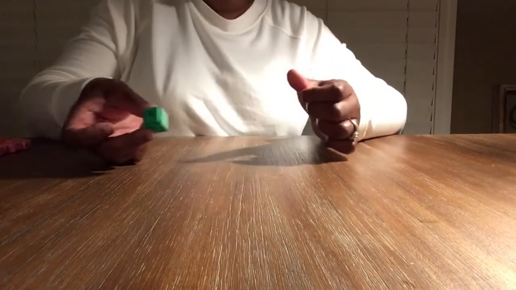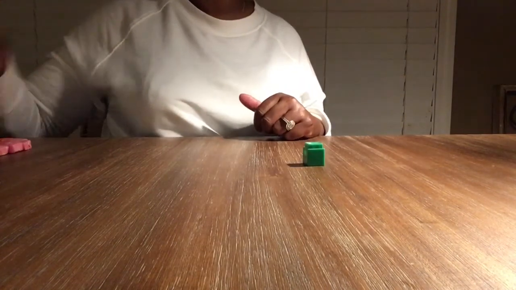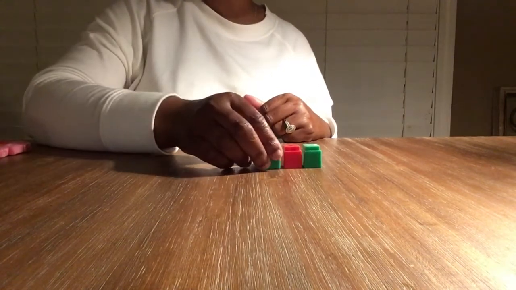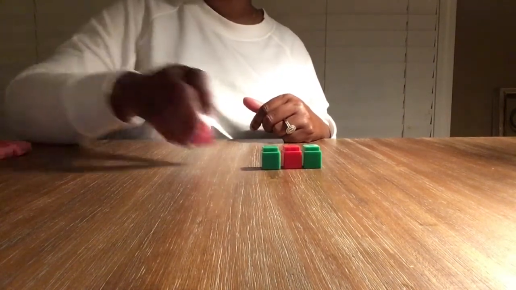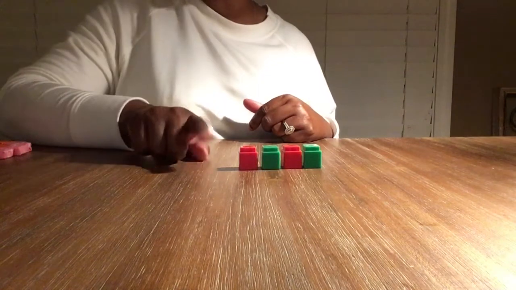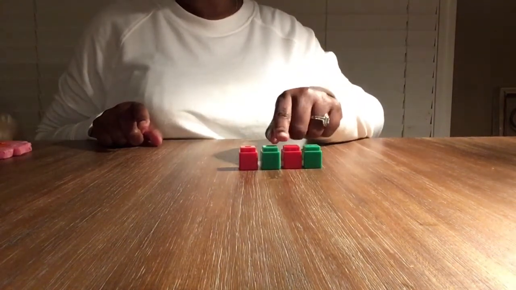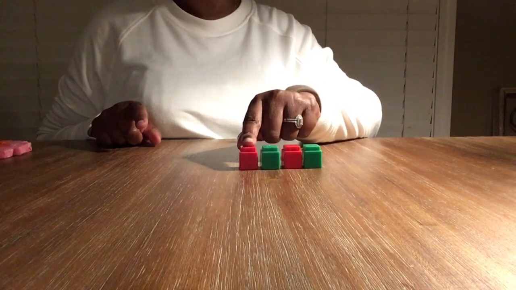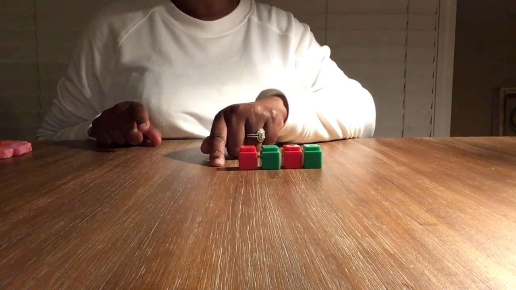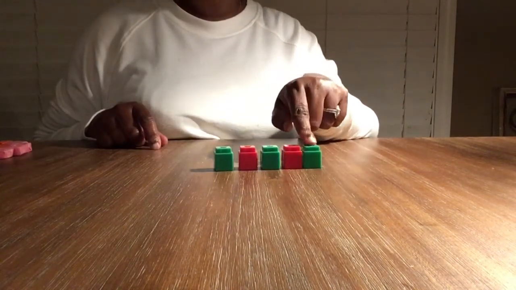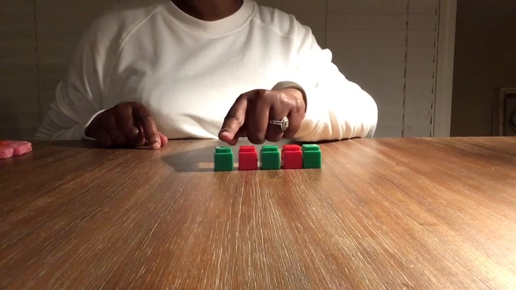So I'm going to start with our little cubes that we have in our class. So here's a green one. Then I have a red one. Then I'll put another green one. And then I'll put a red one. Now, which one's going to go right here? Which color? I've got green, red, green, red. What goes here? If you said green, you are correct. Green, red, green, red, green.